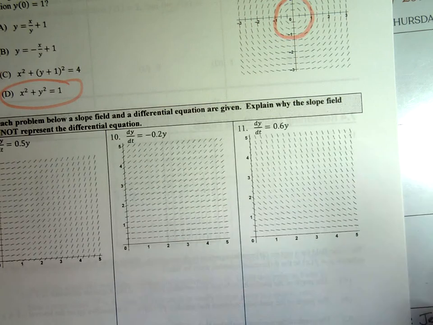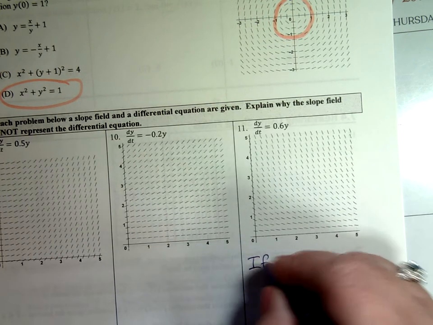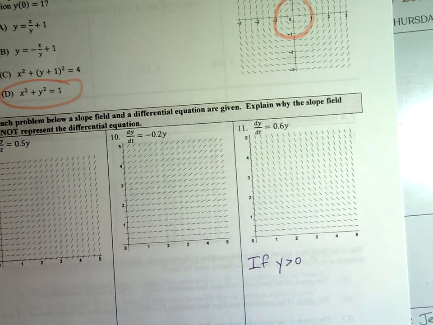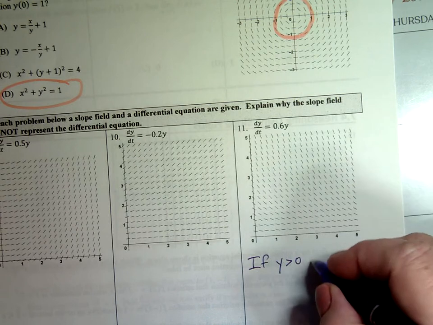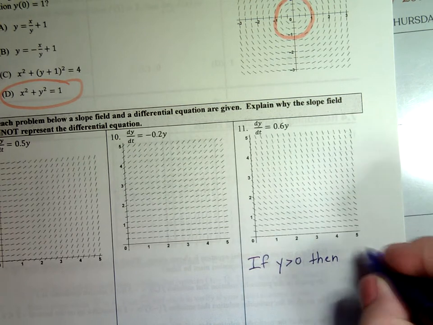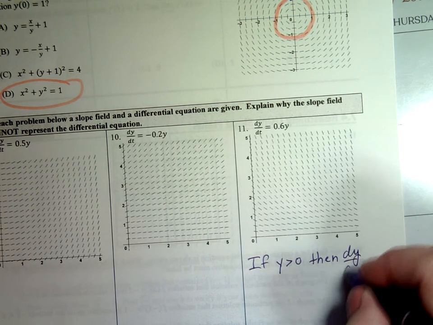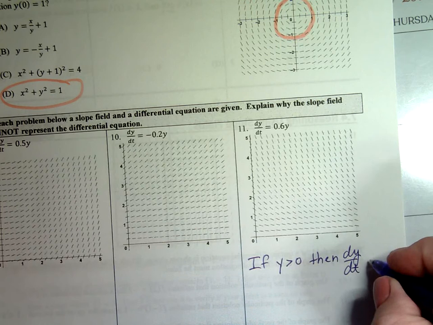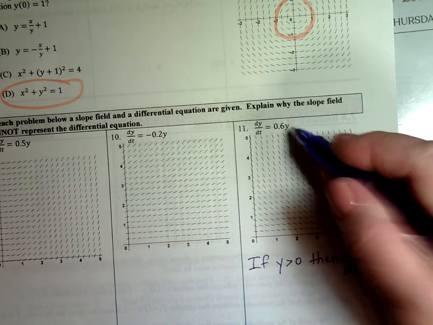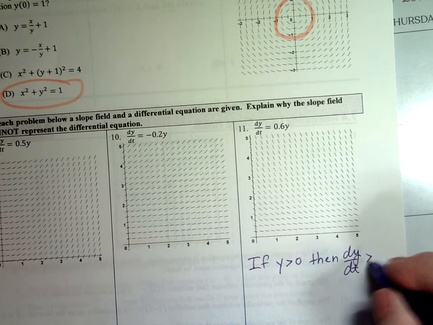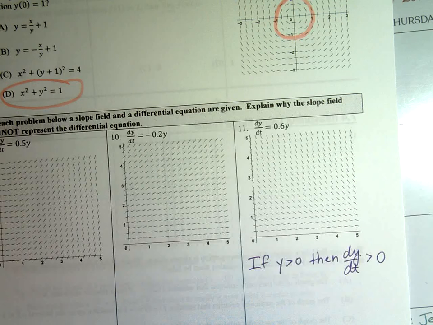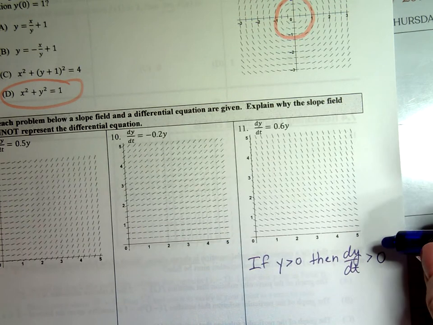So just think about this, if y is positive, y is greater than 0, then dy over dt would be 0.6 times a positive value. So 0.6 times a positive value means that it would have to be positive.